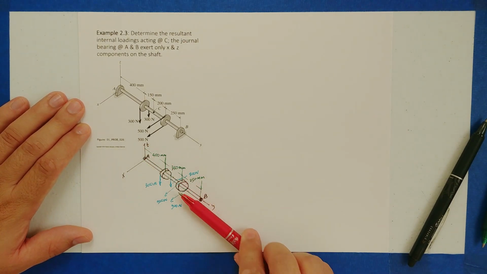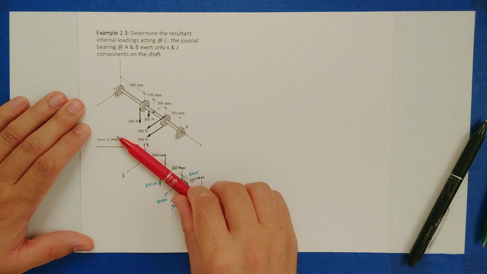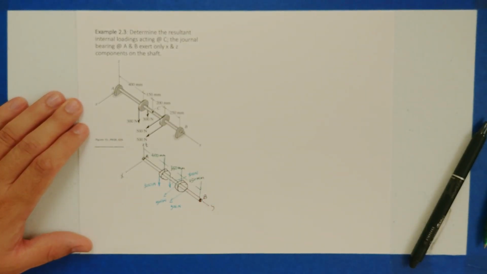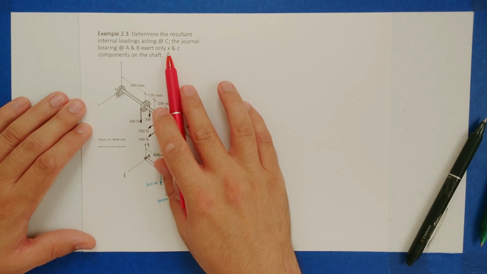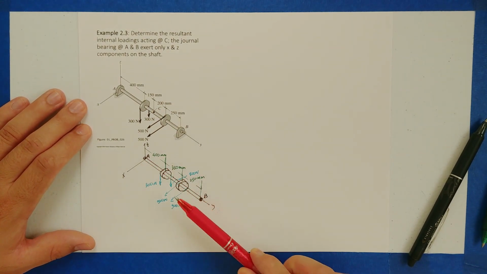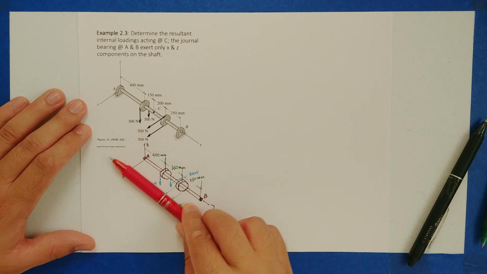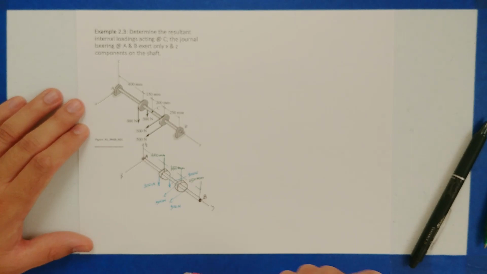Alrighty, so they tell us, hey, they're journal bearings, right? So they're not going to prevent any translation of the shaft along the y-axis. It's a very bad design, but it simplifies this problem, so we'll go with what they gave us. They're telling us there's only a reaction force in the X and Z, which means both A and B are not going to allow the shaft to slide along the X or along the Z, which is kind of up and down.